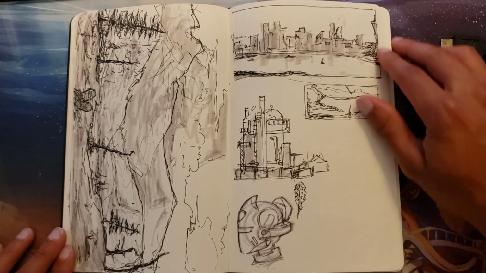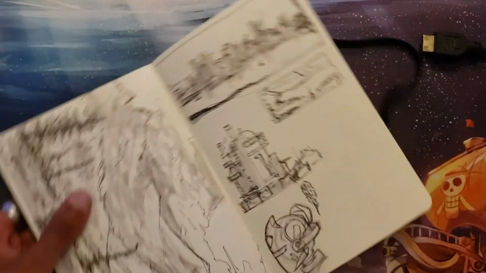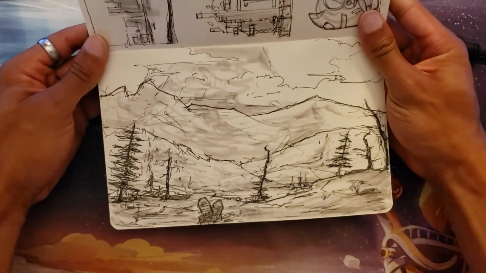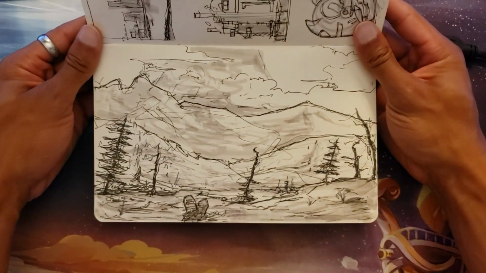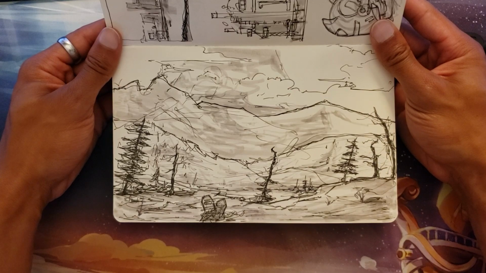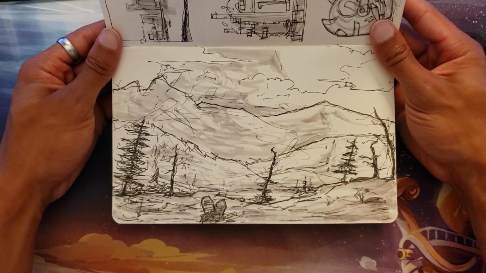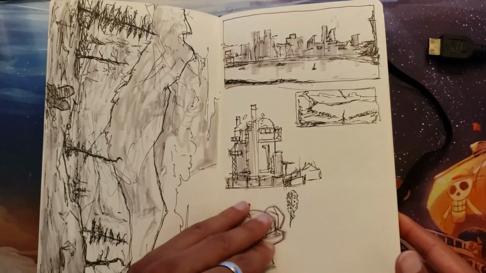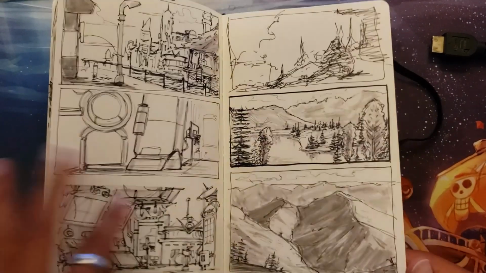These pictures are from vacation. This was a really quick sketch that I did in about like 5 to 10 minutes, and I was sitting on the edge of this cliff, and so I just went to draw what I saw in front of me. So that was really cool. That was fun to draw.